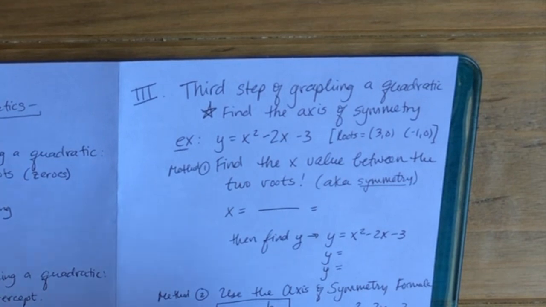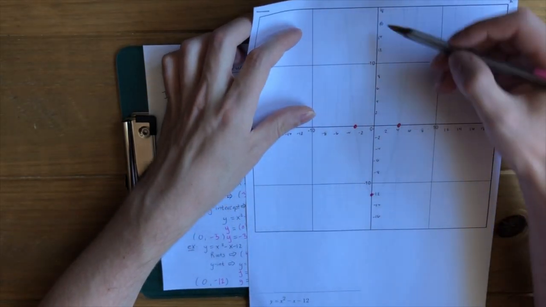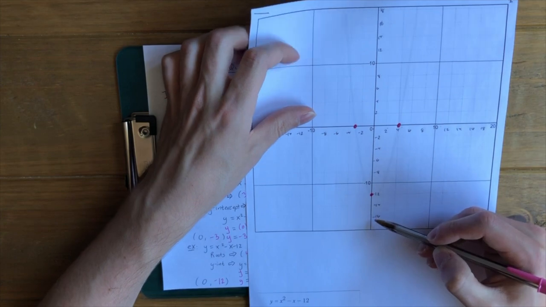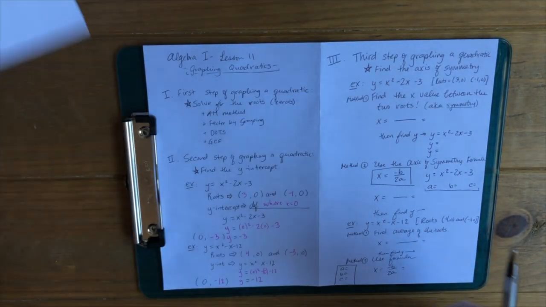Those would be linear symmetry, or reflective symmetry. Sometimes we have radial symmetry where it's the same all the way in a circle. For this, we're just looking for a line that goes right down the middle of our quadratic. So ideally, if we were to look at this example we just looked at, the axis of symmetry would be right here down the center. And that's going to give us another coordinate point.